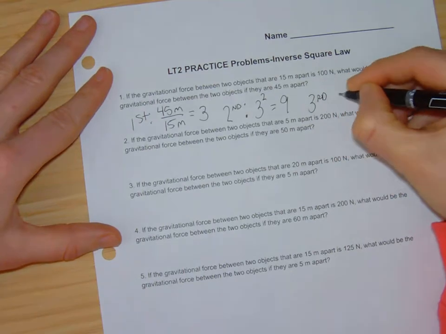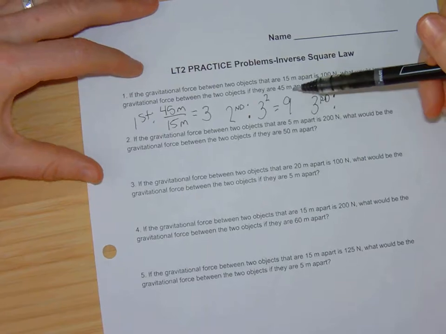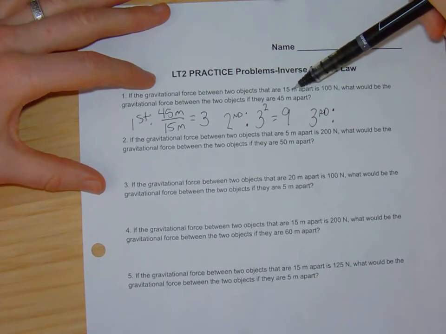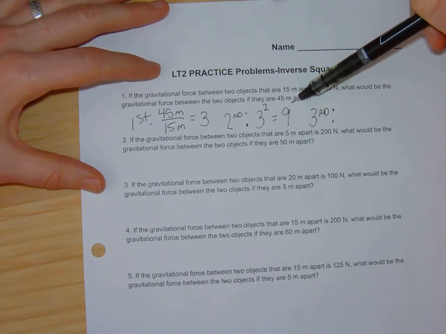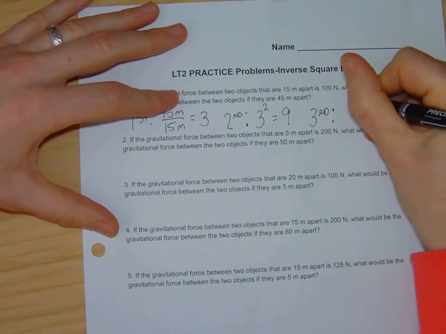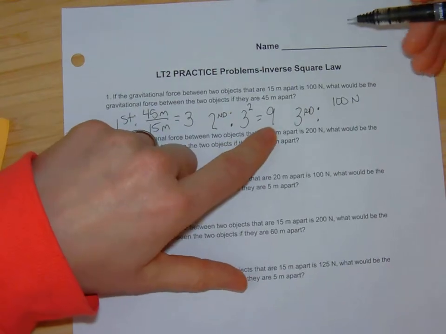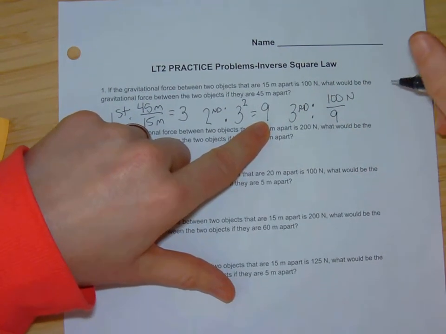Now the third step: if in the problem you're getting farther apart, as things get farther away, the force between them gets weaker. The intensity of the light gets weaker, whatever the case might be. So if we started out with 100 newtons of force between these 2 objects, and we're getting 9 times weaker, we go 100 divided by 9.